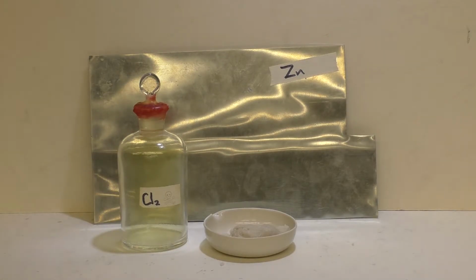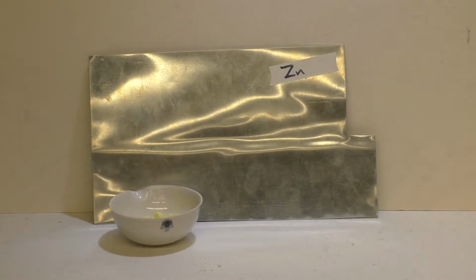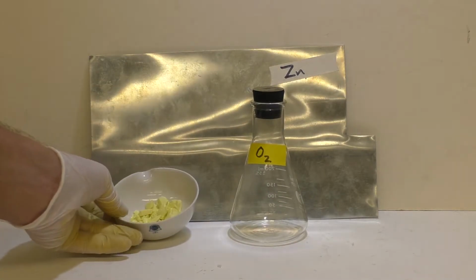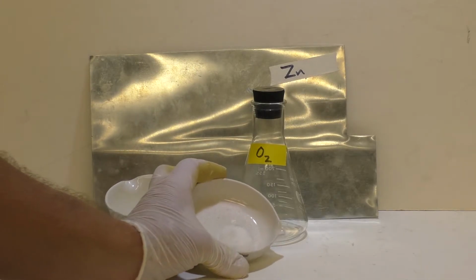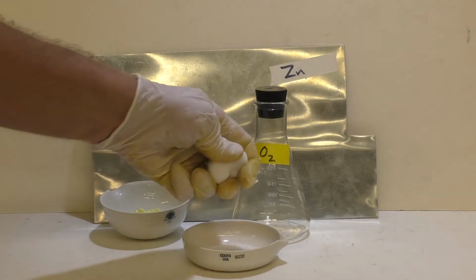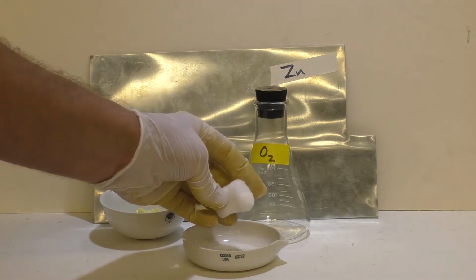On the other hand, if we combine zinc, a couple other nonmetals, sulfur and oxygen here, we are going to get an ionic compound called zinc sulfate. And this again looks a lot like table salt. This is just a big clump of crystals.